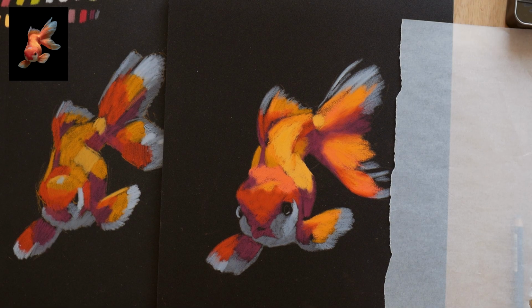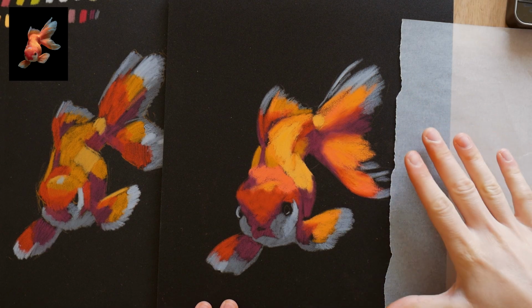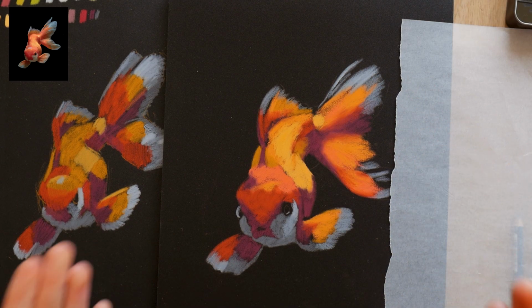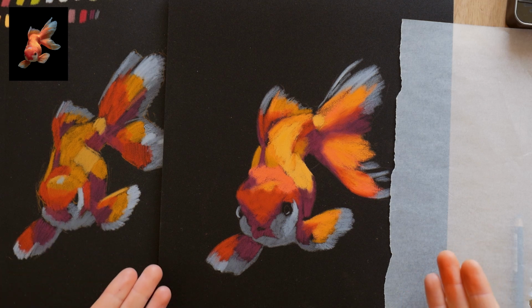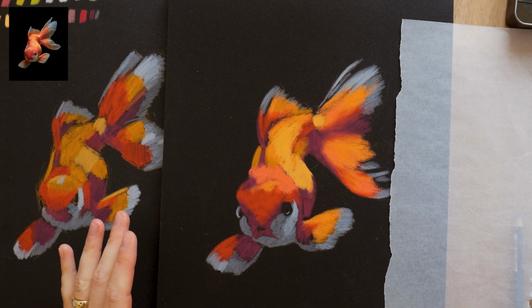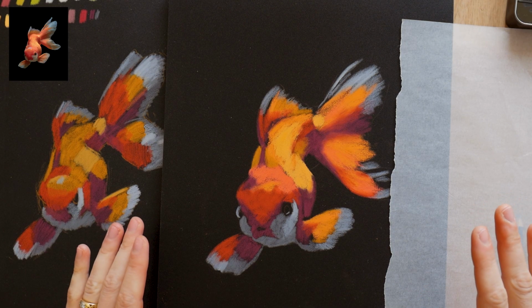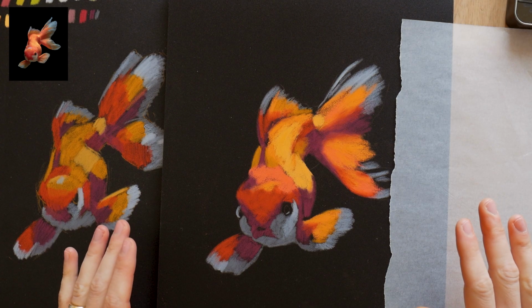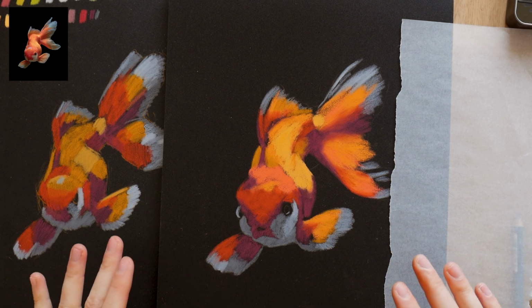So moving into the second stage, the first stage was laying in your general values and general colours as well. It's allowed to look very messy and you don't need to worry too much about your edge management at this stage. The second stage is when we start to model our edges, and that is thinking about whether they are hard or whether they are soft, and when we will start to add more intermediate values and colours or details into the rest of the piece.